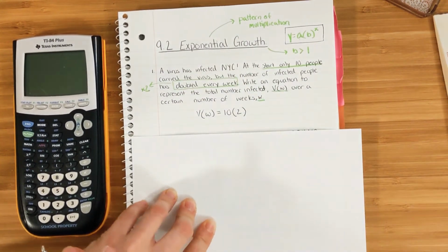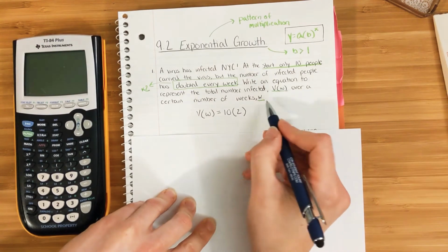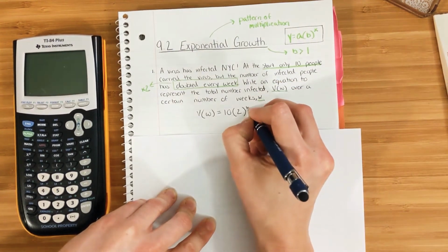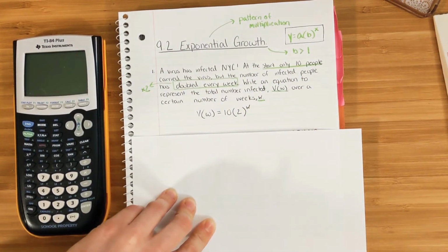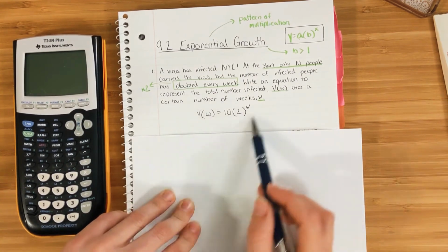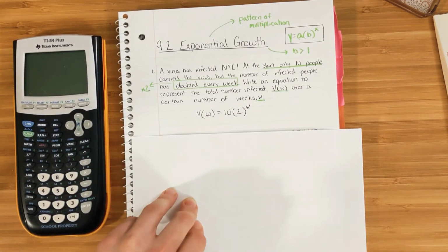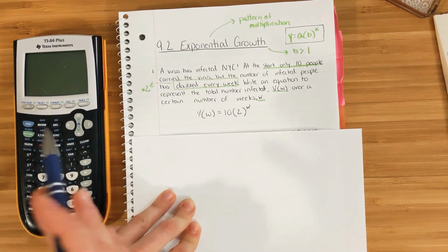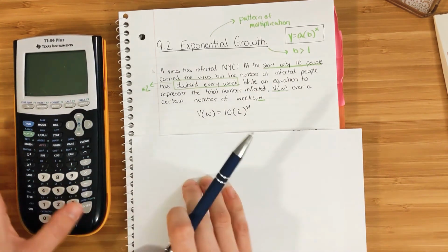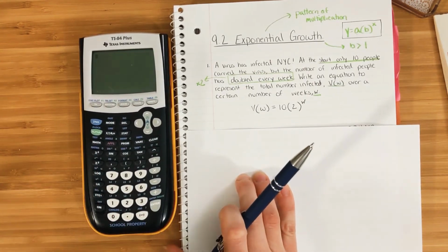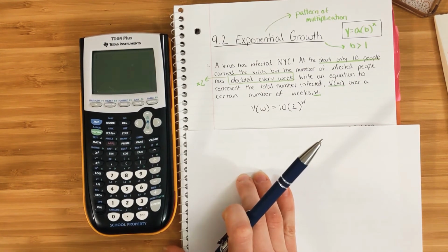And then our independent variable, in this case, instead of the letter X, they want us to use the letter W to represent the number of weeks. And that's it. Okay, now this equation would be used to find the total number of infected people over any certain number of weeks. So if I went to my calculator and I was curious how many people would be infected after a month, right?